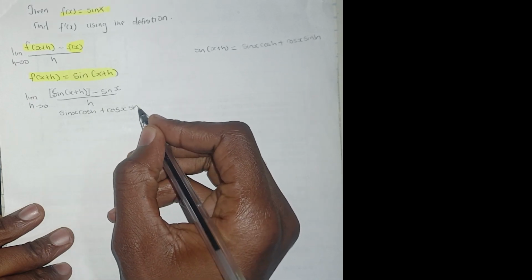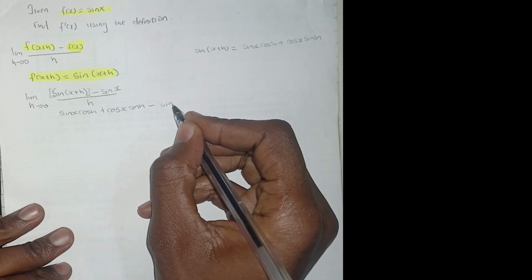We then need to say sin x cos h plus cos x sin h minus sin x, right? So this is that compound identity, right? This one is just the f of x as it was given, now divided by h, lim h approaches 0, right?